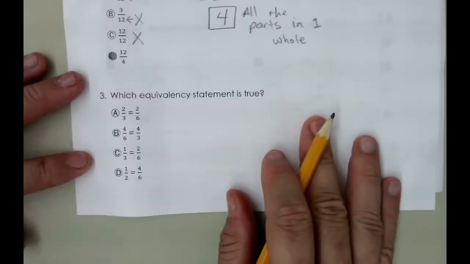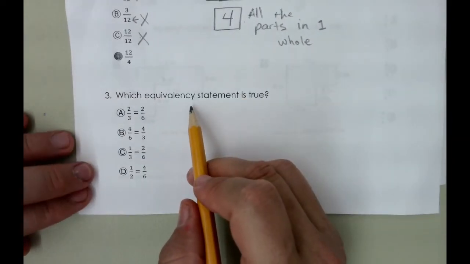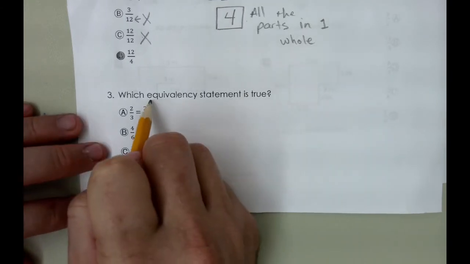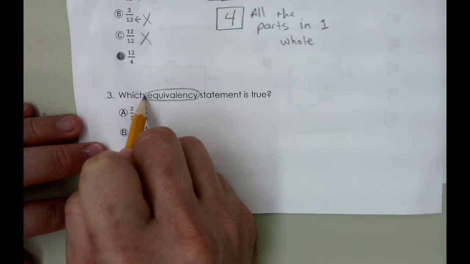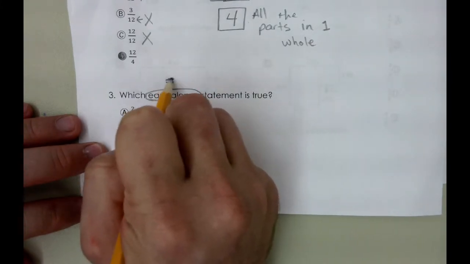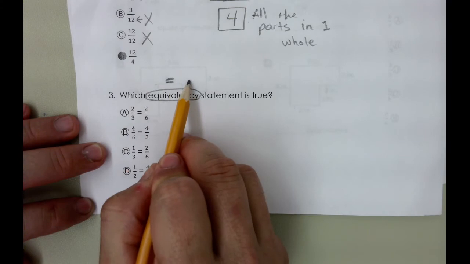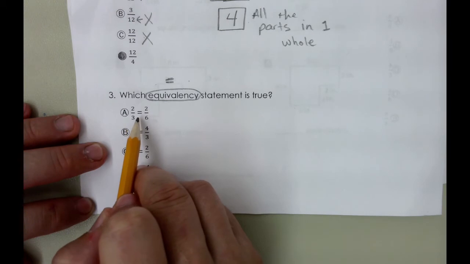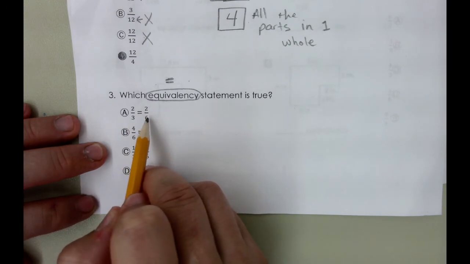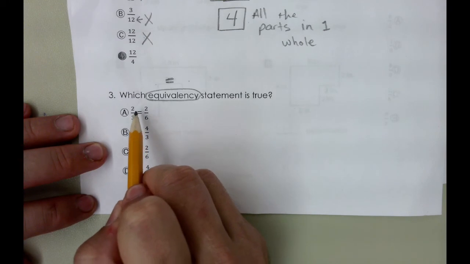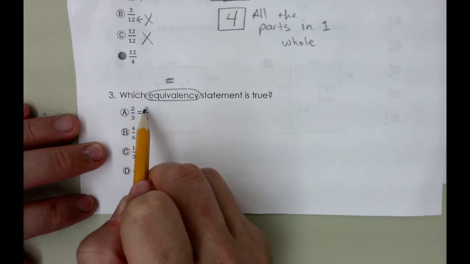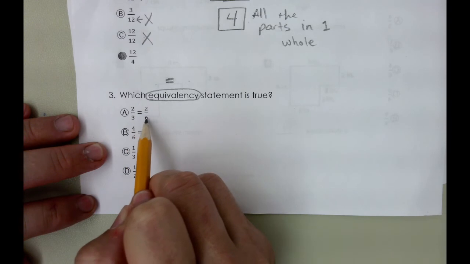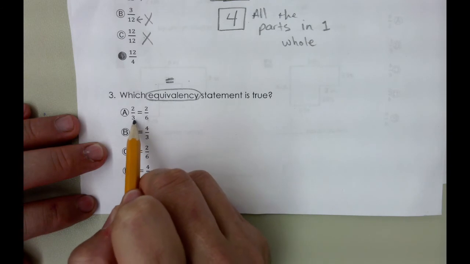Next one, number 3. Which equivalency statement is true? So, first we code our text. Equivalency means that one side is the same as the other side. Statement is true. So, is 2/3 equal to 2/6? No, that's not true, because even though they have the same amount of pieces shaded, the pieces are different sizes, because this size is going to have smaller pieces because there's more in the whole, and this fraction is going to have larger pieces.